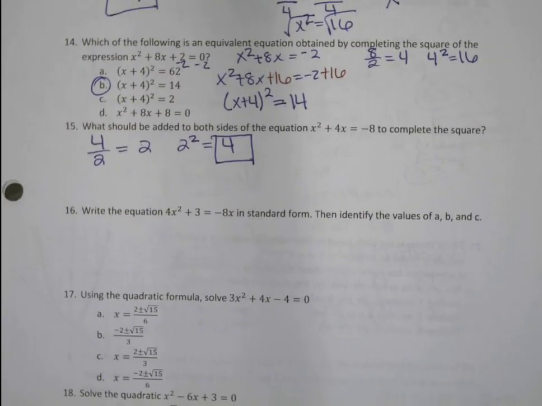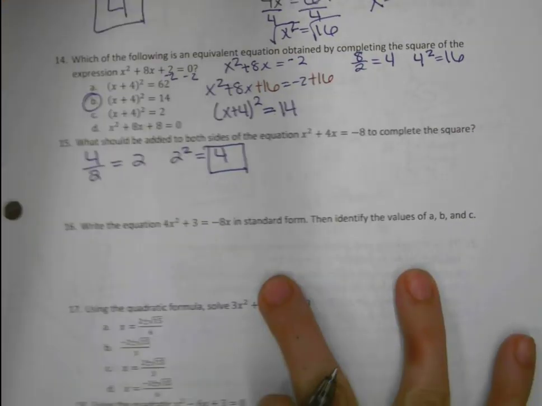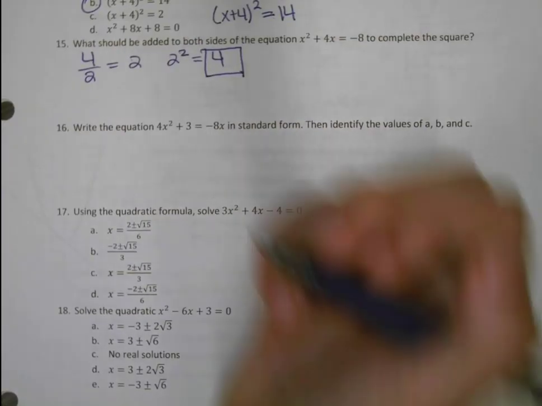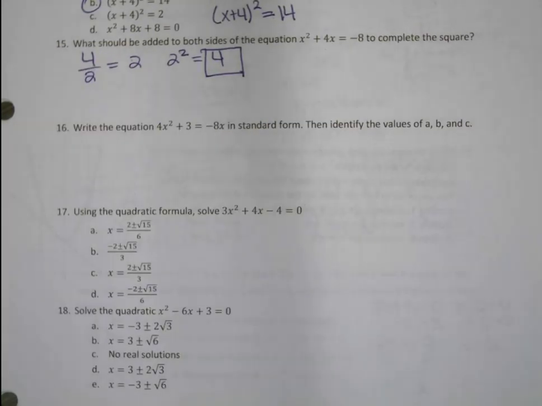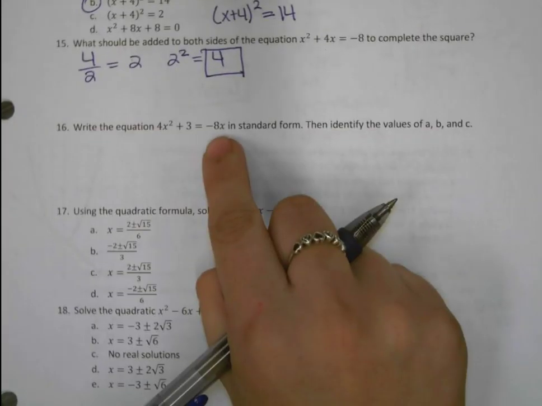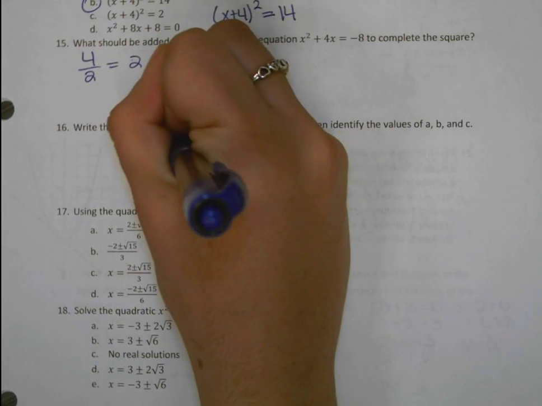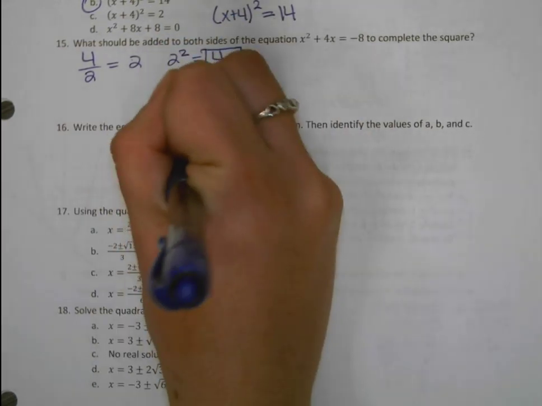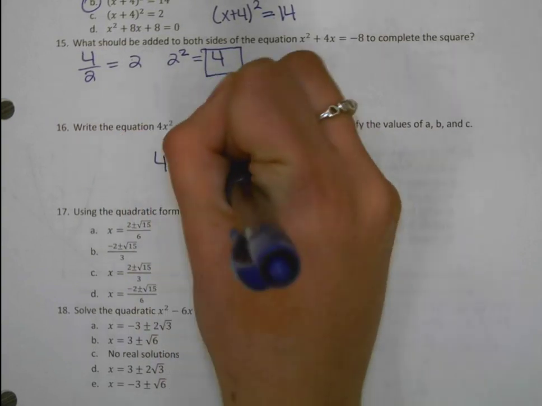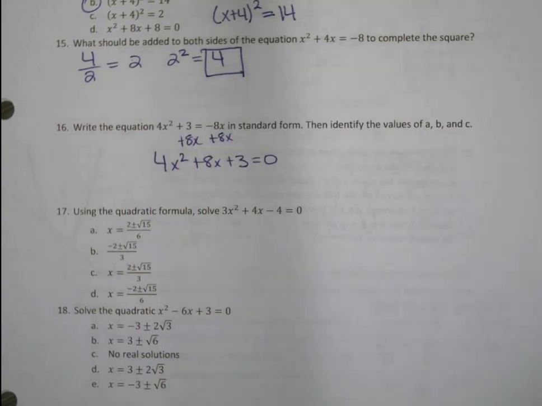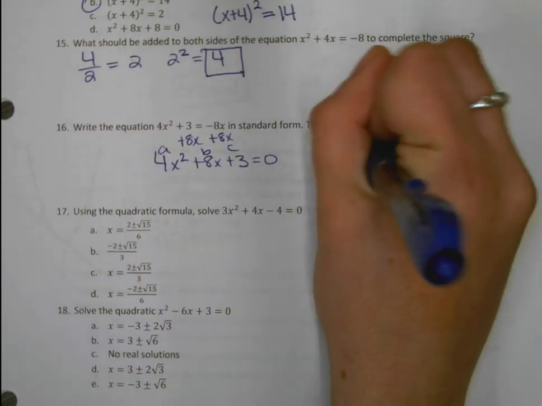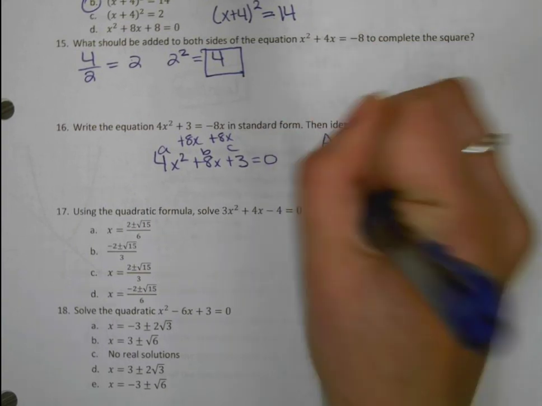Number 16 wants me to write in standard form. I want it to go x squared, x, number. So since my x is on the other side, I'm just going to add it to both sides. I have 4x squared plus 8x plus 3 equals 0. Then a, b, and c. So a is 4, b is 8, c is 3.